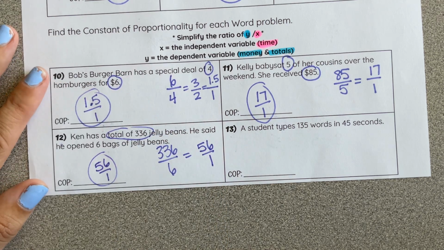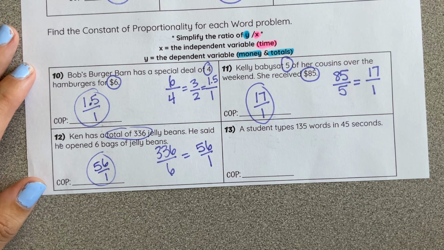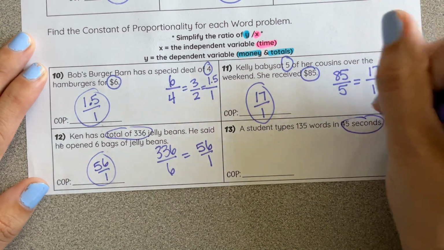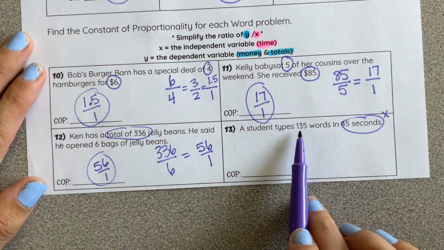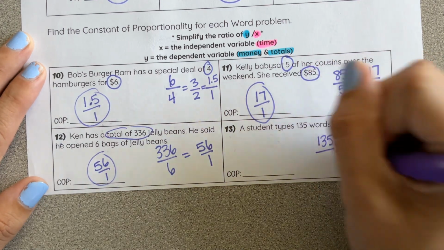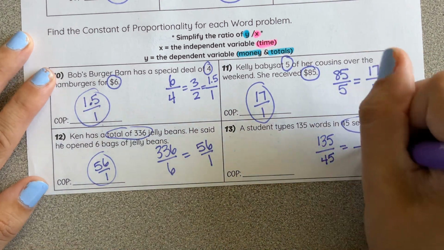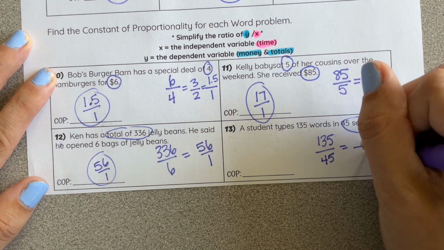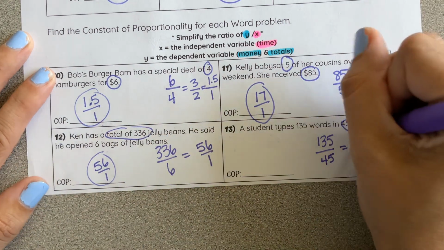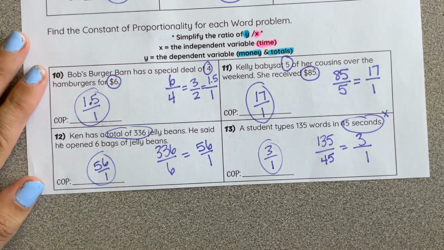All right, last one. A student types 135 words in 45 seconds. I don't see money or totals. I do see time, so that's representing our X, which means the words is our Y on top. So 135 over 45. If I divide those both by 45, 45 divided by 45 is 1. 135 divided by 45 is 3. So we get a constant of proportionality of 3 over 1.